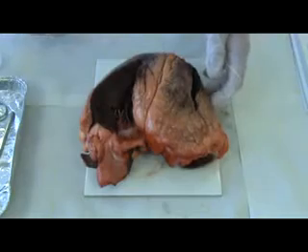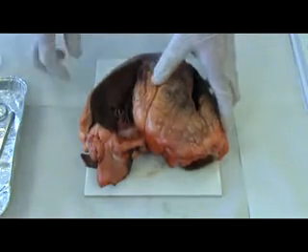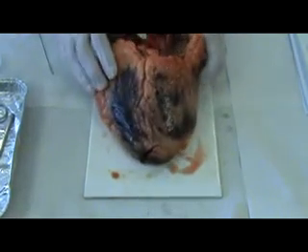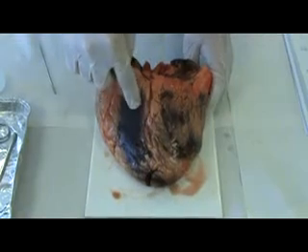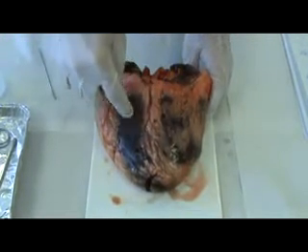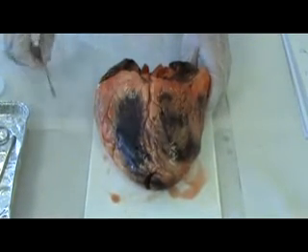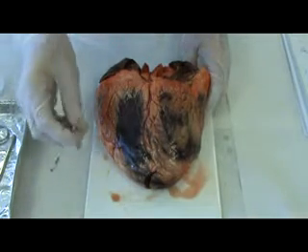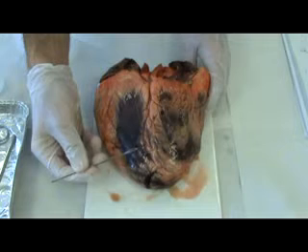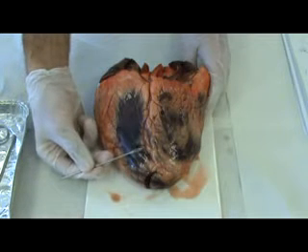If we turn the heart around to look at the posterior view, we notice that this smoothish area is covered by a very thin membrane, the pericardial membrane. This membrane is important, as you can see there.